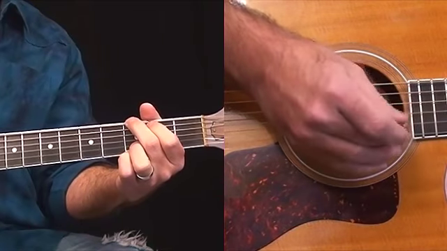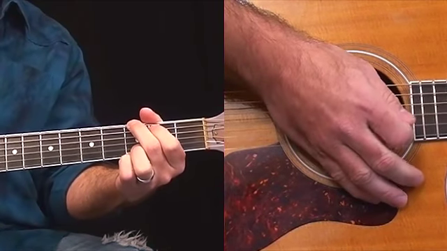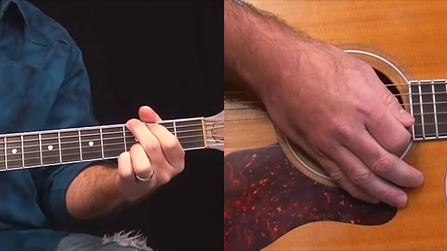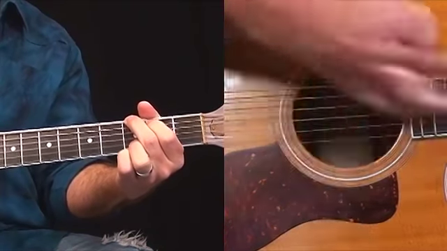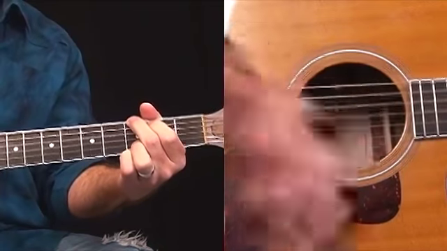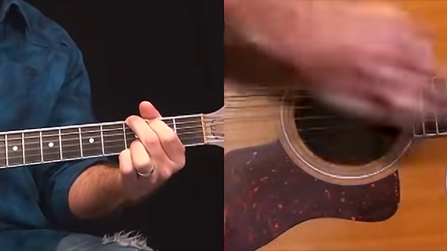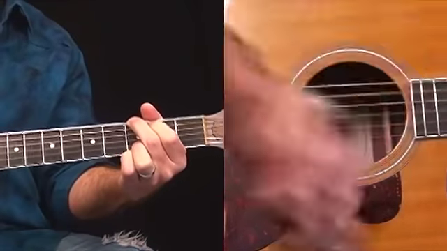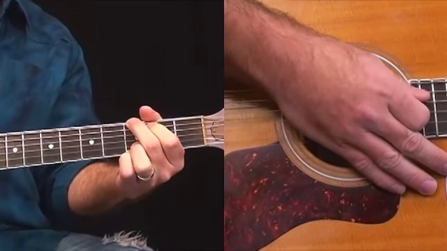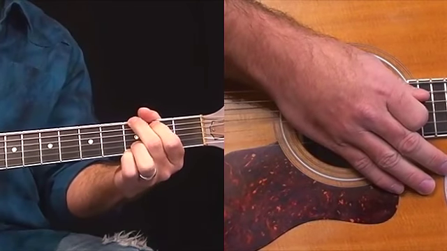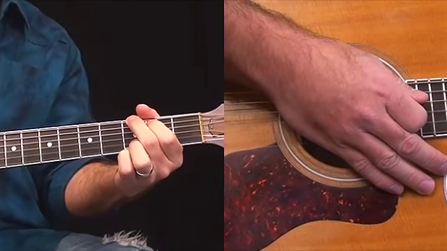I'm going pretty slow right now. You could speed it up and it'd be about like this. 1 and 2 and 3 and 4 and quarter, 8 note, quarter, 8 note, quarter, 8 note, quarter, 8 note. And it turns into something that you could actually play in a song pretty quickly. So that sounds pretty good.